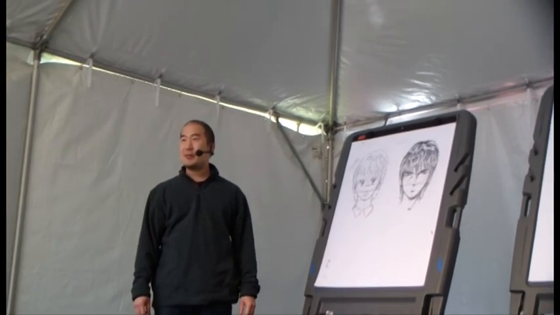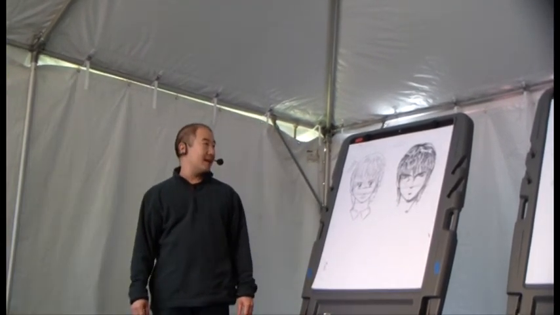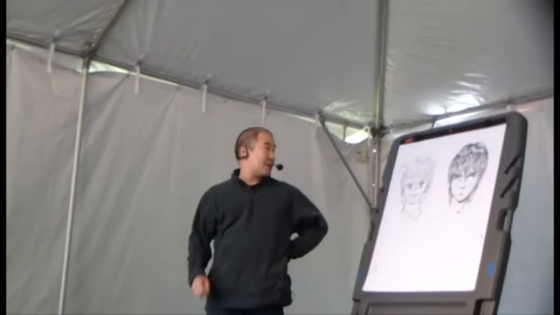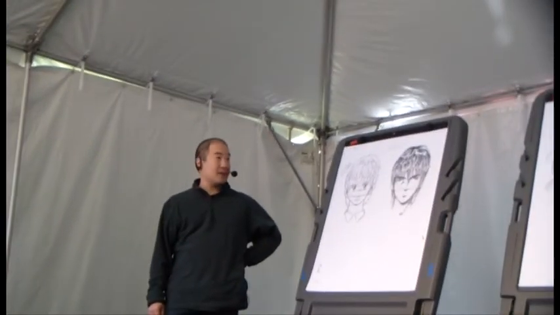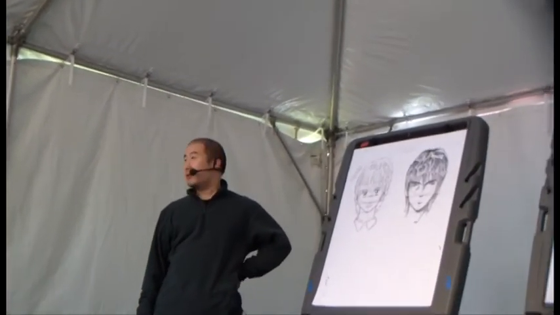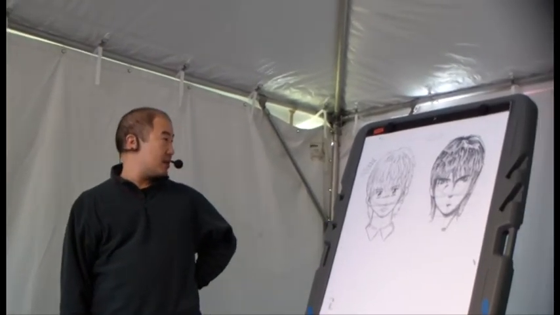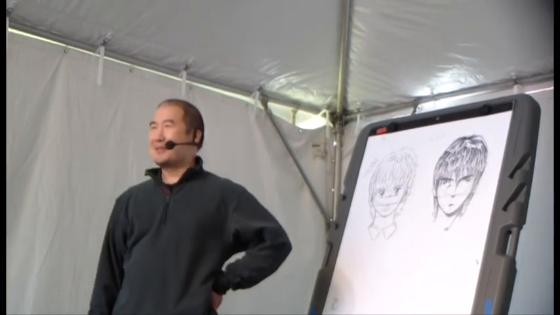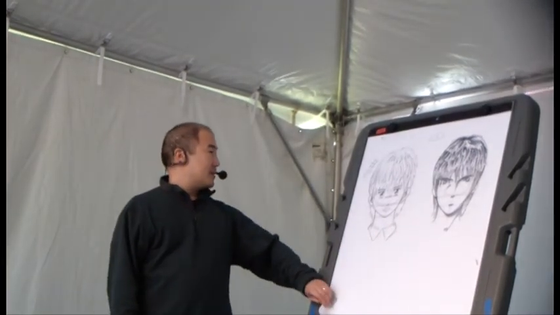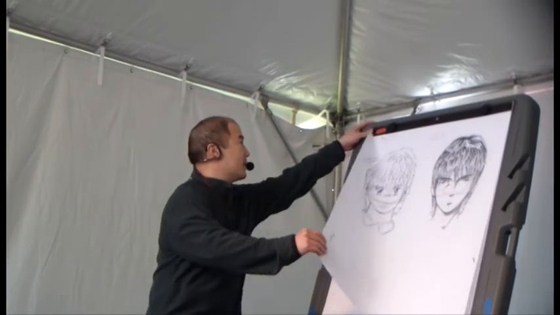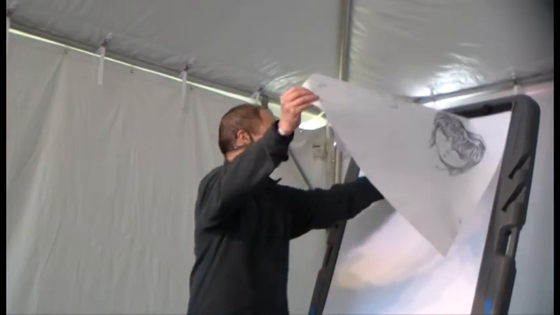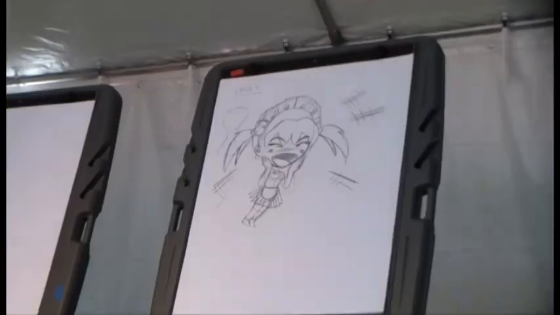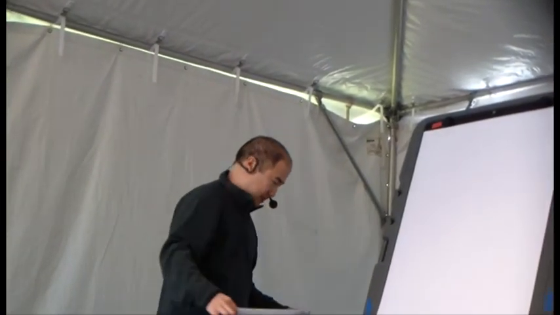I'm going to be doing a demonstration on drawing manga. For those of you who were here yesterday, yesterday's demonstration was basically drawing two different types of male manga faces. I promised you I would go ahead and draw the female manga face, and we'll get started. And if time permits, we'll go ahead and draw some of the chibi characters, and I'll explain what those are.